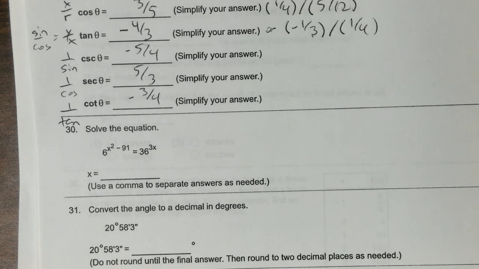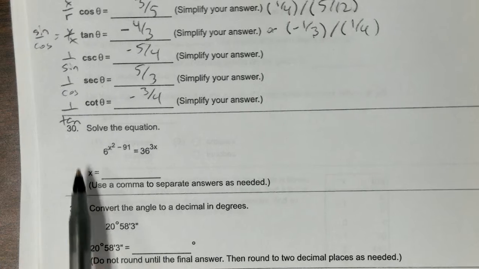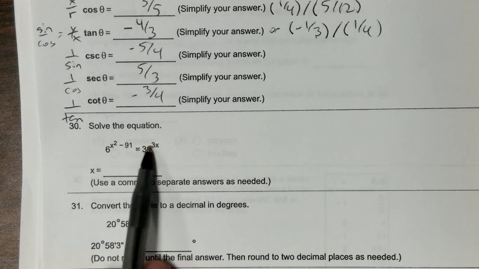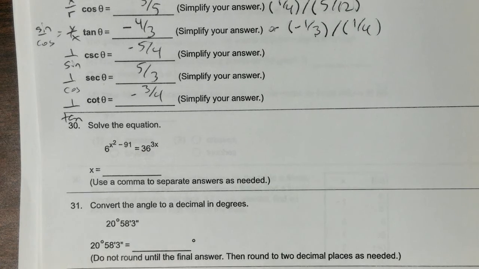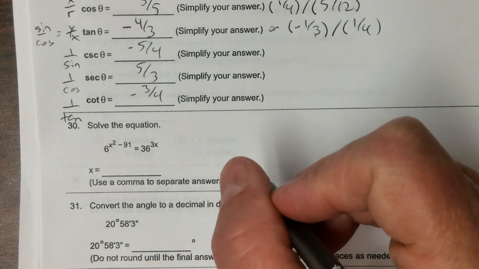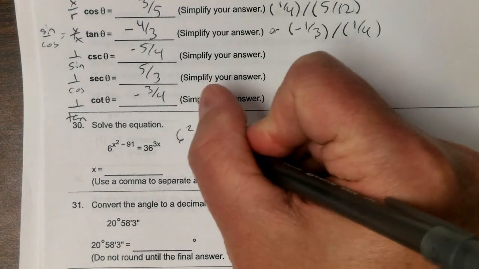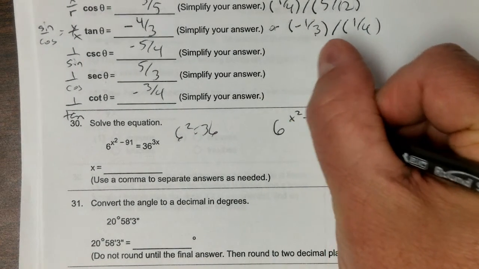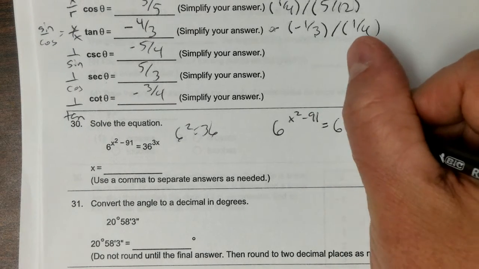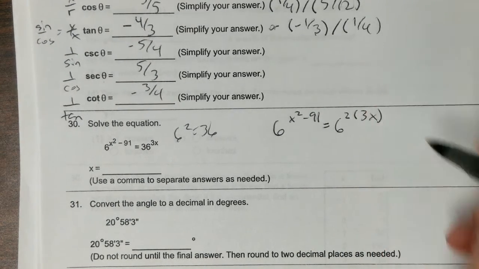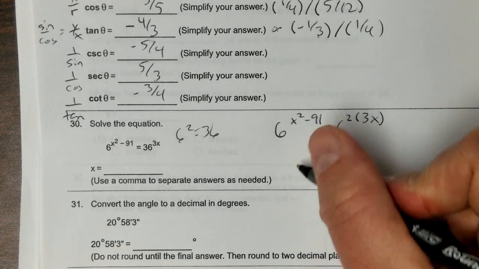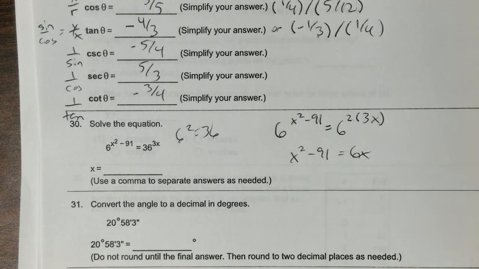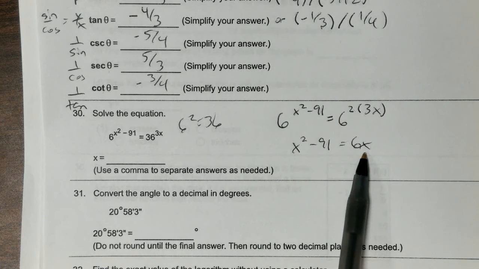Any questions? All right, the next one we have 6 raised to a certain power and 36 to a power. You can't set those equal. You've got to change the 36 to be like 6. And y'all know that 6 squared is 36. Okay, so what we have is 6 to the x squared minus 91 equals 6 squared to the 3x. So that really turns into x squared minus 91 equals 6x, because we do 2 times 3x is 6x.